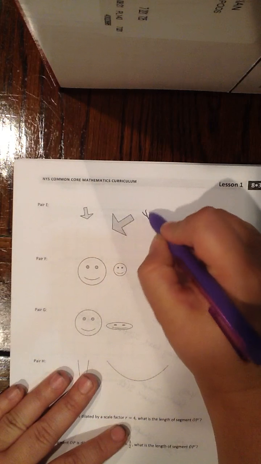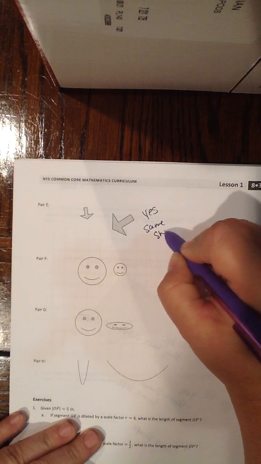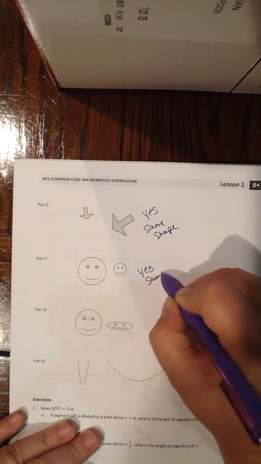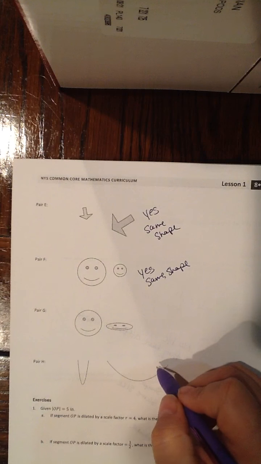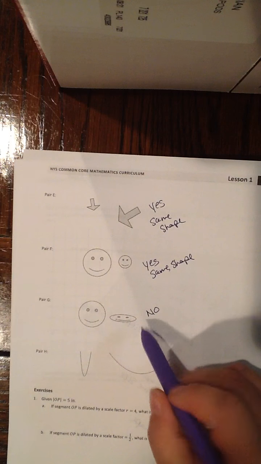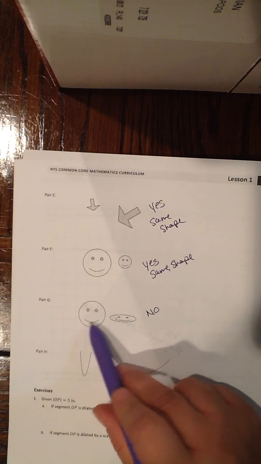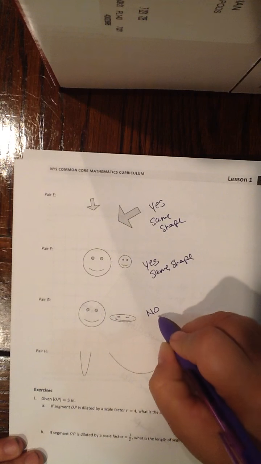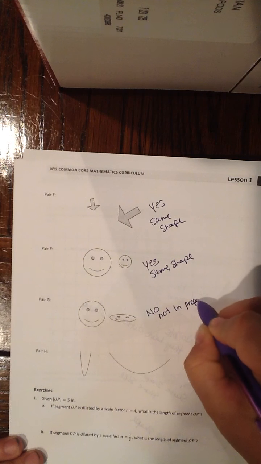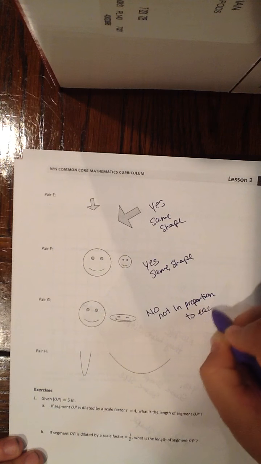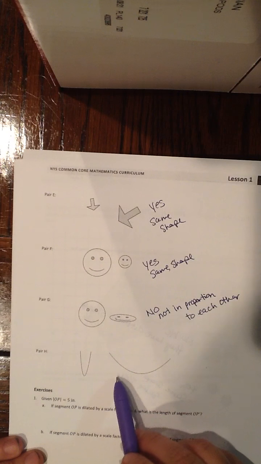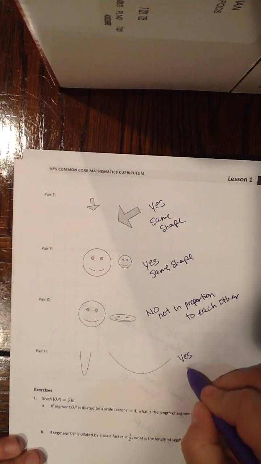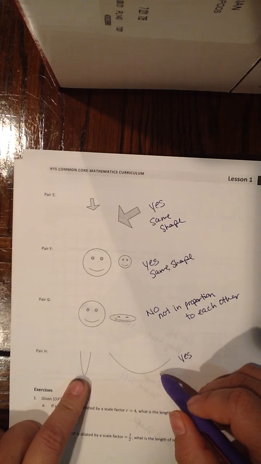E here, yes, they're the same shape. Yes, same shape. On G, this is no. They don't have the same shape. If you look at it, the mouth is the same proportion, but the eyes and the circle is not. So no, because they're not in proportion to each other. Pair H, they are similar, okay? Because those are called parabolas, and they are the same shape.